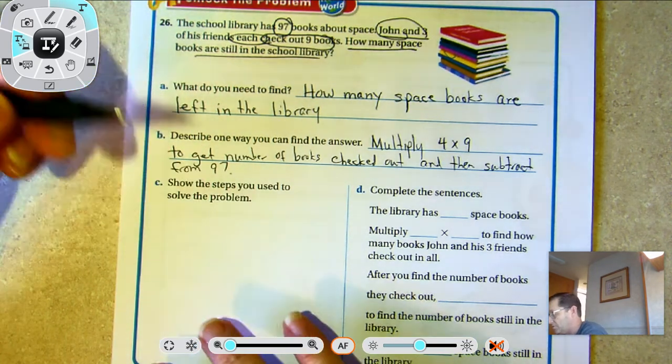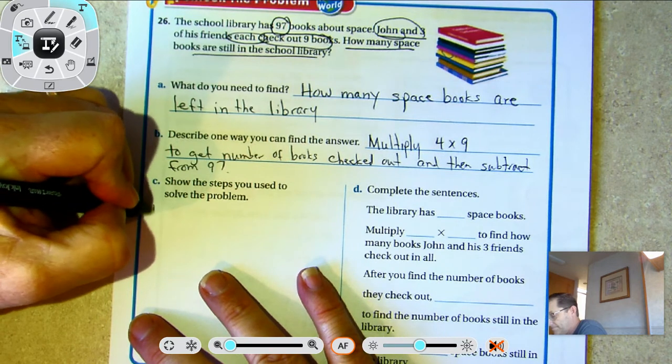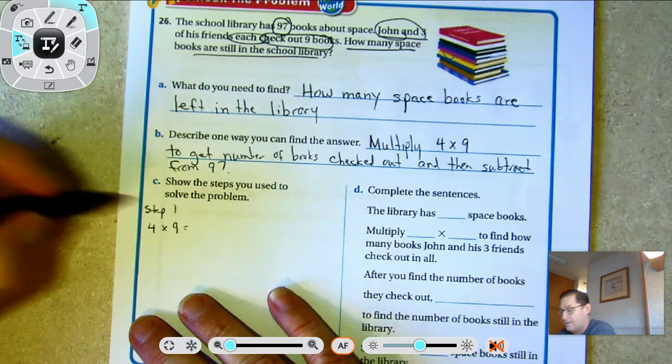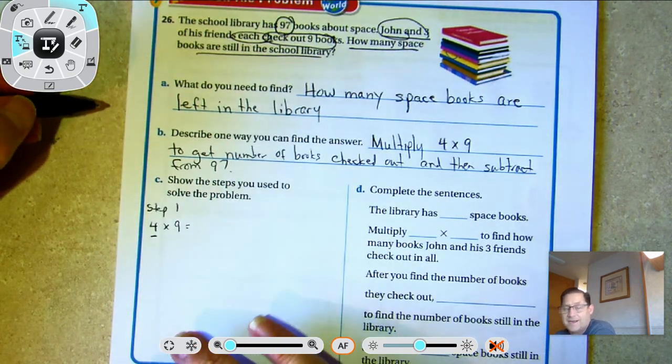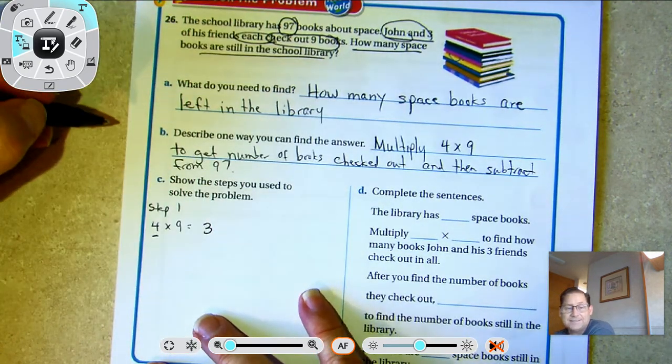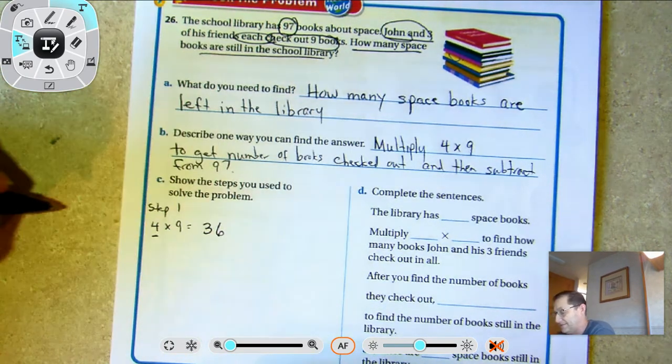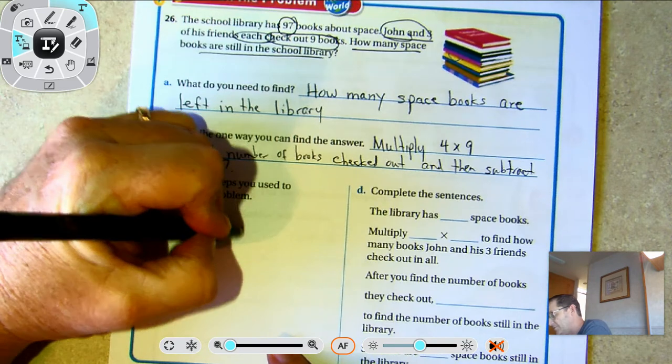Show the steps you use to solve the problem. Okay, so step 1, 4 times 9. If I look at the 4 that I'm multiplying by 9, the tens digit is 1 less, and it has to add up to 9, 36. 36 books checked out.